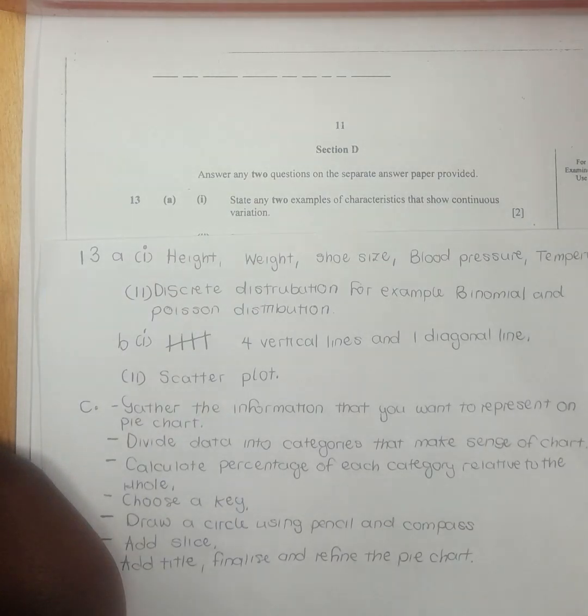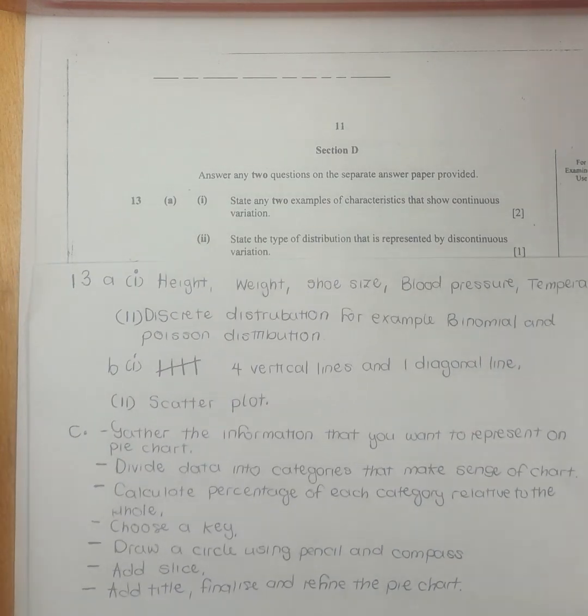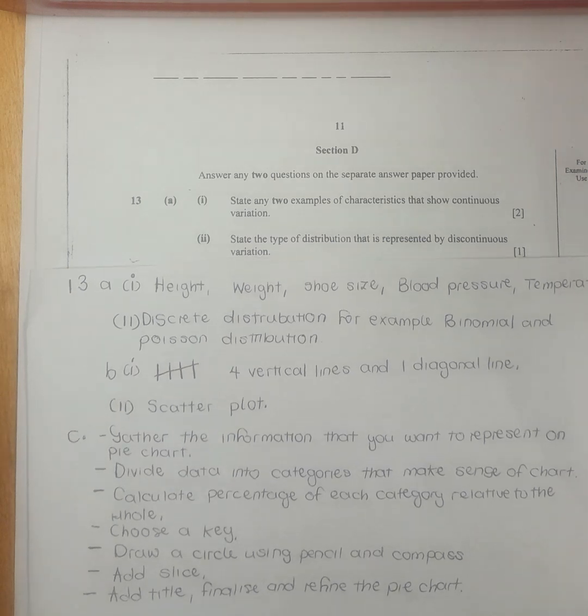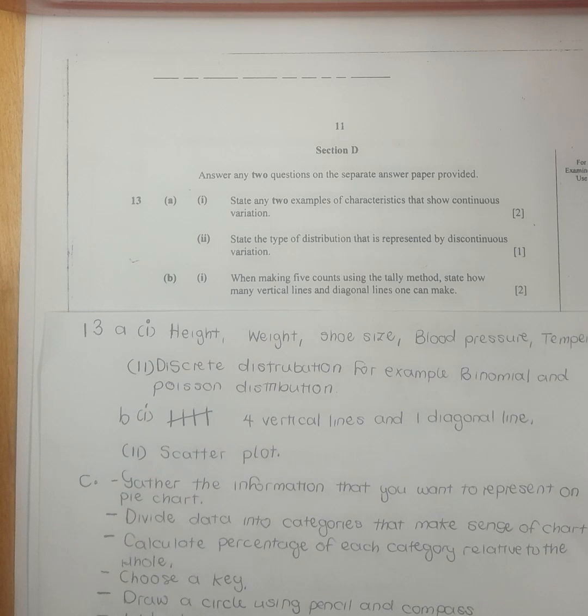Number 13, examples of characteristics that show continuous variation are height, weight, shoe size, blood pressure, and temperature. The type of distribution that is represented by discontinuous variation is known as discrete distribution. And when making 5 counts using the tally method, we are going to have 4 vertical lines and 1 diagonal line.